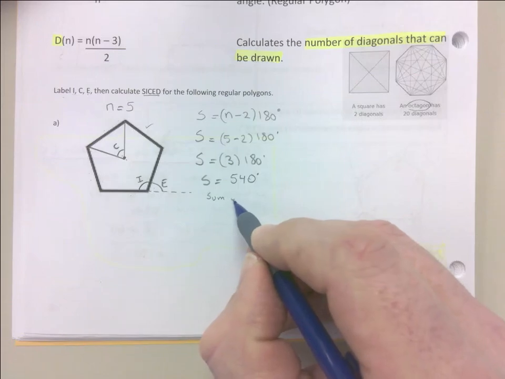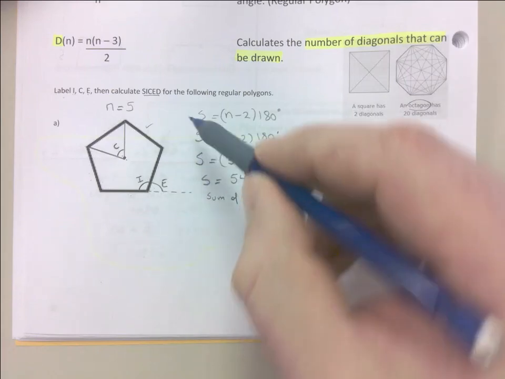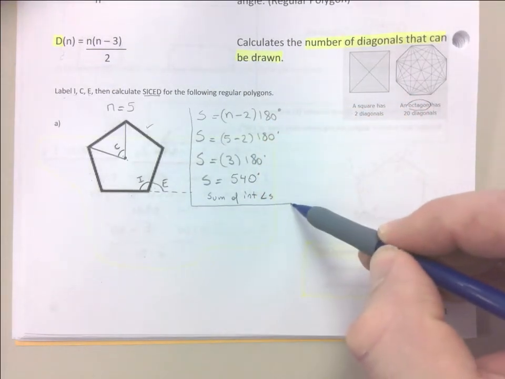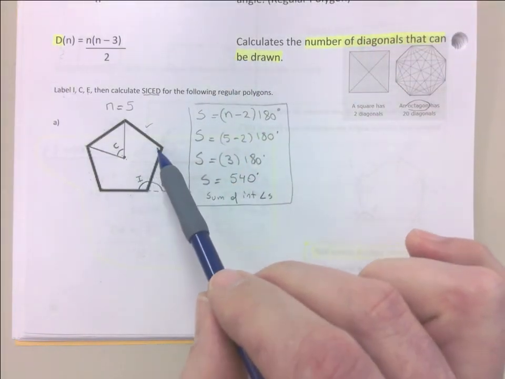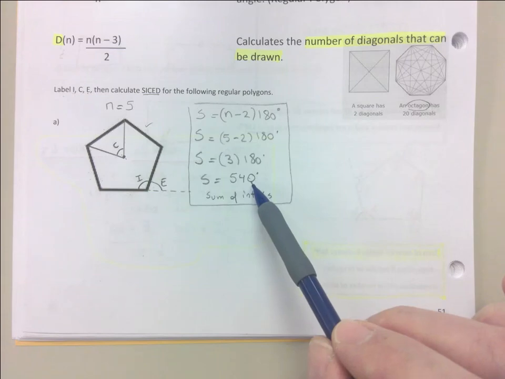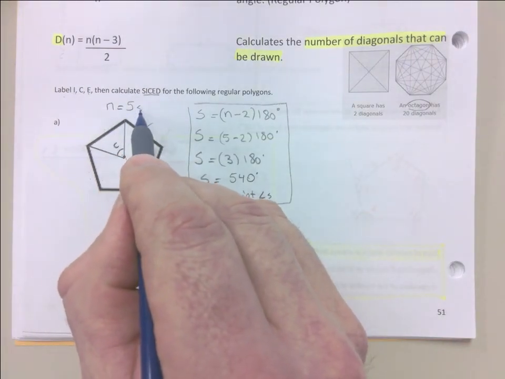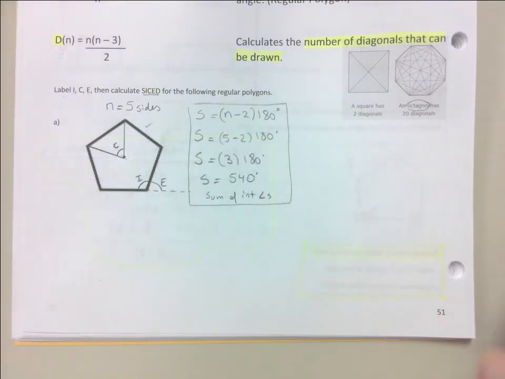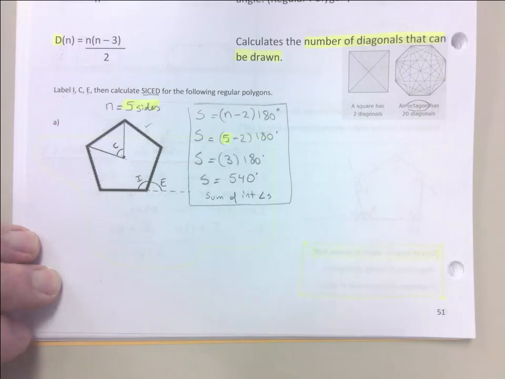Sum of interior angles. Okay, that's what you found here. So if I were to add up all the interior angles in this shape, it would add up to 540. Yes, n is the number of sides. So how about we go n is equal to 5 sides to make sure we understand that? So this 5 is what I inserted there.